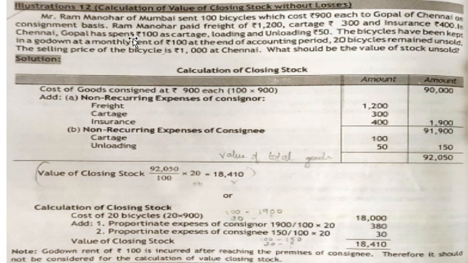What are non-recurring expenses? The expenses incurred by the consignor till the goods reach the consignee's place are called non-recurring expenses. So what are the non-recurring expenses? Freight, cartage and insurance, which are incurred by whom? Ram Manohar. So it is the expense incurred by Ram Manohar, which is called non-recurring expenses. So non-recurring expenses of consignor: freight 1200, cartage 300, insurance 400. So the total non-recurring expenses are 1900.